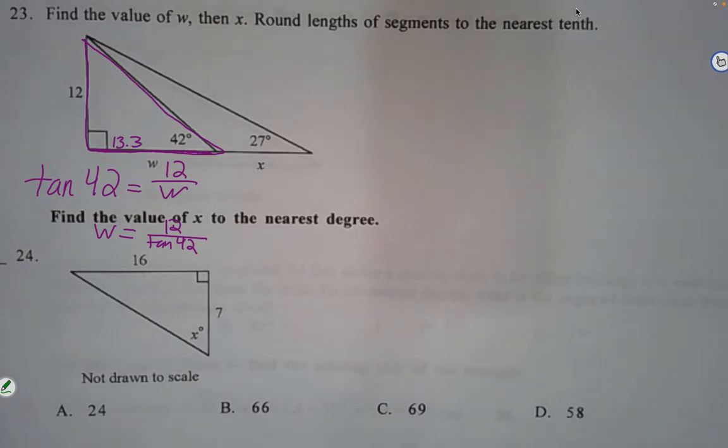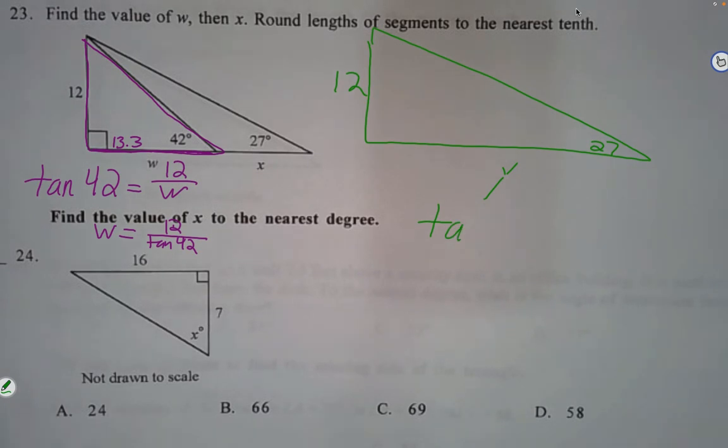Okay? So for the whole triangle, I'm going to use green. I'm just redrawing it. I know this is 12, and I know this is 27. How do I find, I'm going to call this y. I put y because it's not the same as w and it's not the same as x. It's the whole thing. So I'm going to use tangent again, tangent of 27. I'm finding the whole thing. Tangent of 27 equals 12 over y.